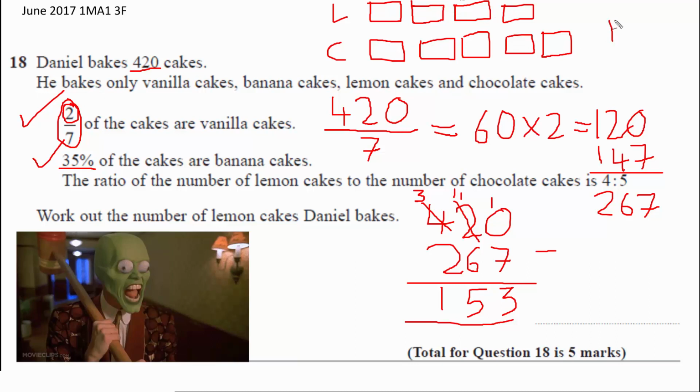So if I do 153 divided by 9, now, at this point, you would use the Bostock method. I know the answer off the top of my head. It is 17. So that means that one part is 17 cakes. So the question is, how many lemon cakes do we have? So lemon is here, so one part is 17.